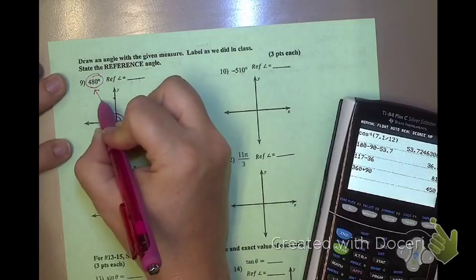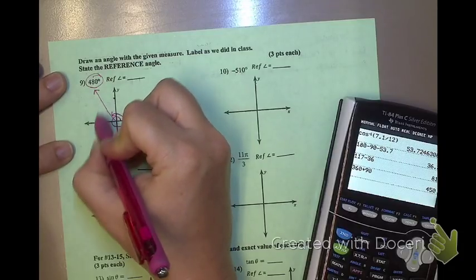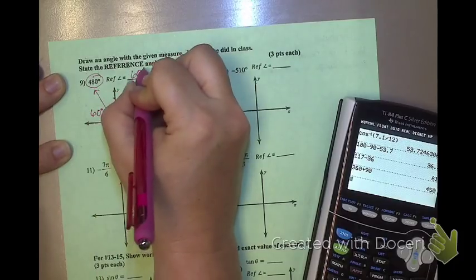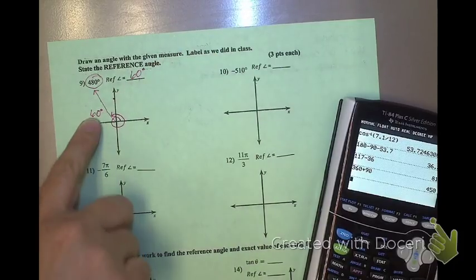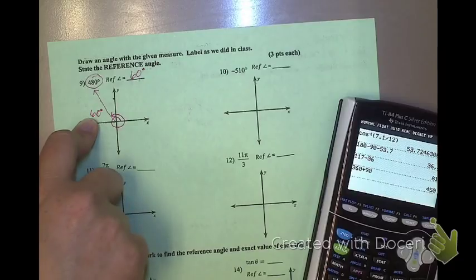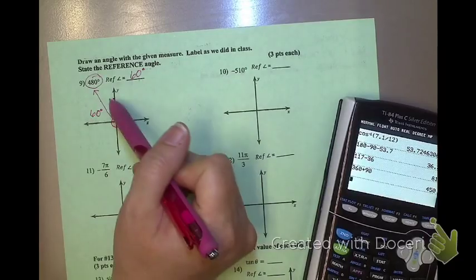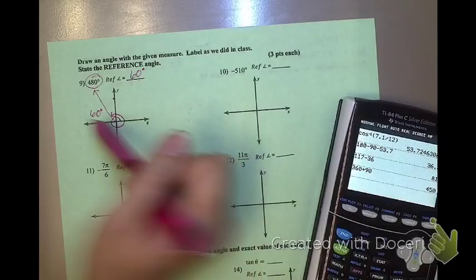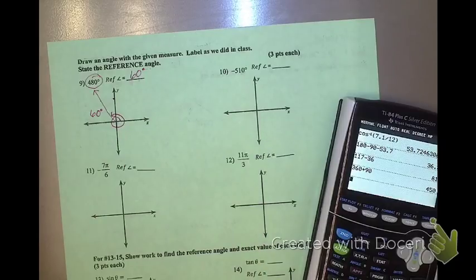So what is my reference angle here? 60 degrees. Now, I did take off points if you do not label your reference angle on here. You can label your reference angle, or you could label the 30-degree angle there. But you already had to calculate your reference angle, so why not just label your reference angle, right? Is the reference angle always to the x-axis? Always to the x-axis, always positive. Always acute.